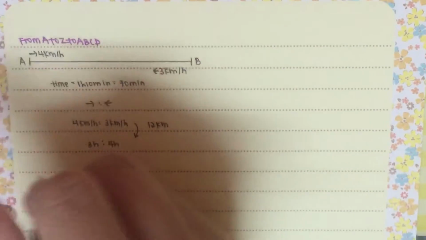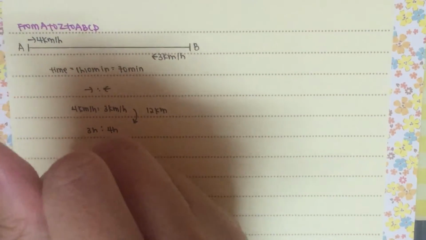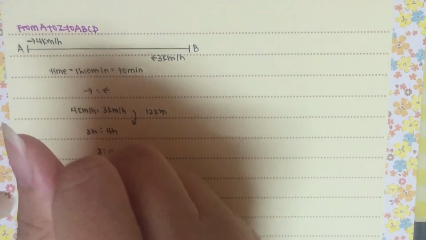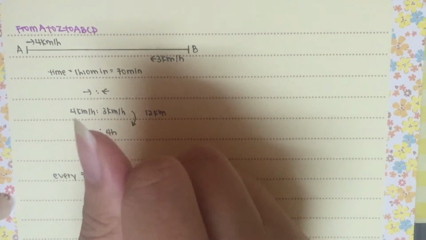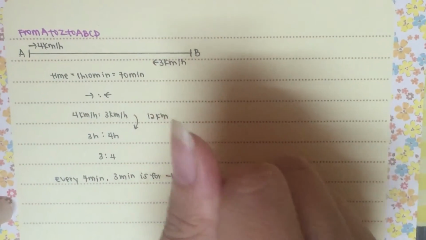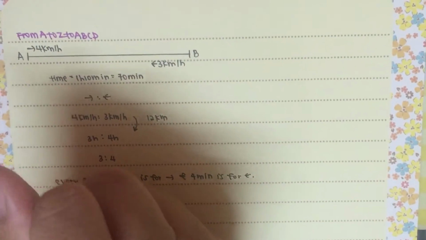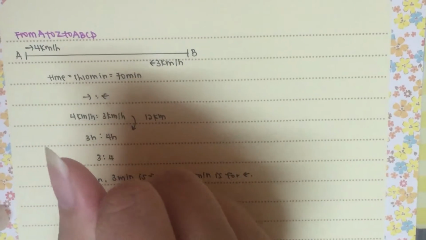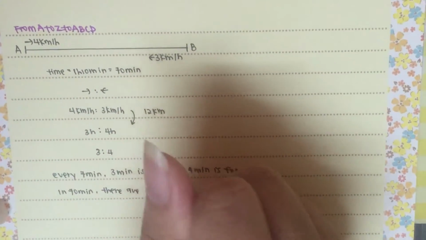So, dividing this into 7 units, we should write this down first. Every 7 minutes, 3 minutes is for forward, and 4 minutes is for backwards. In 70 minutes, there are 10 7-minute intervals.